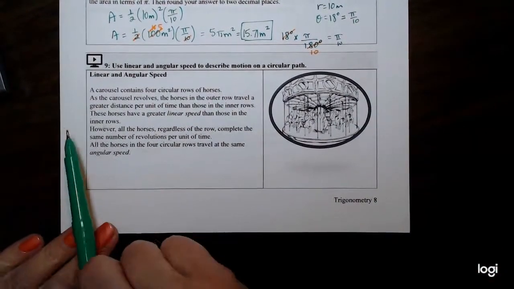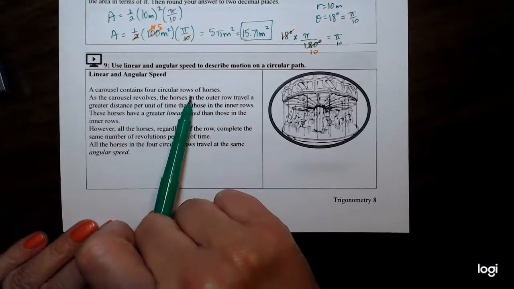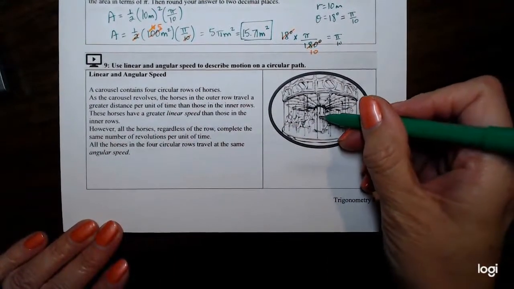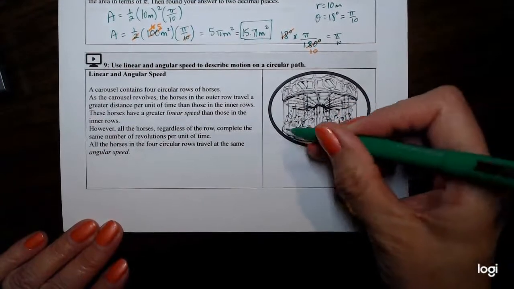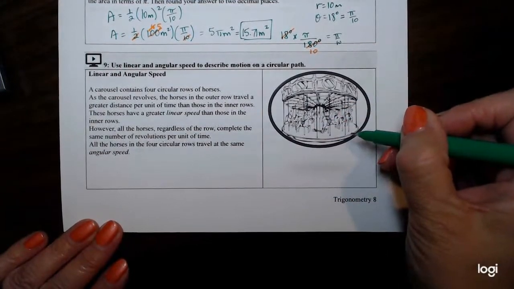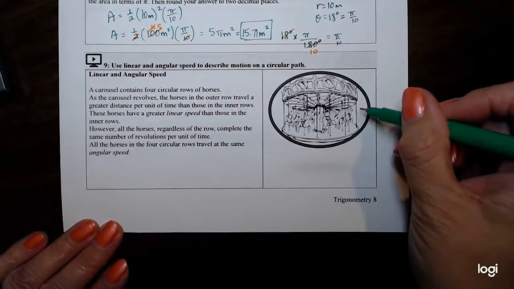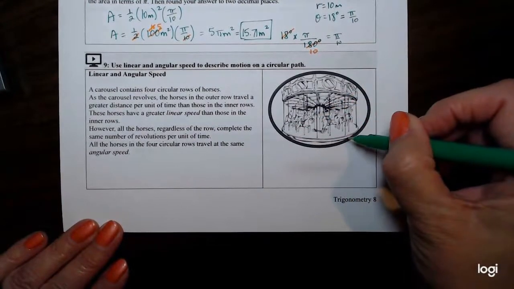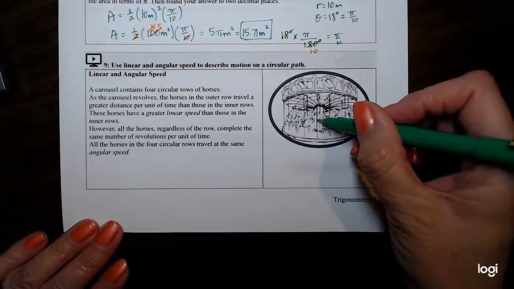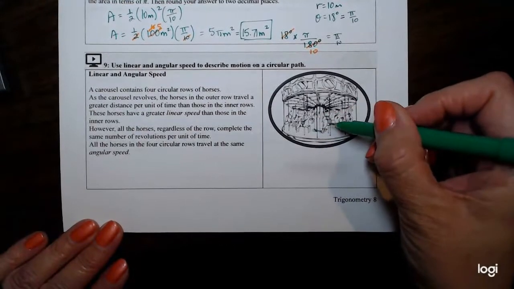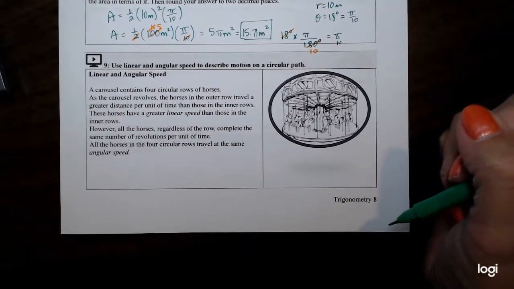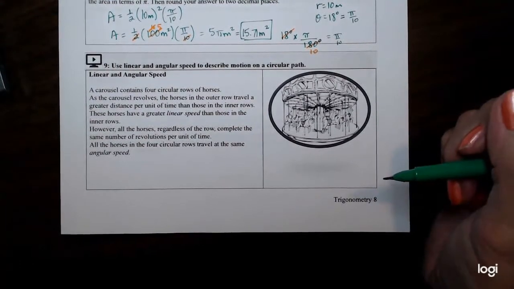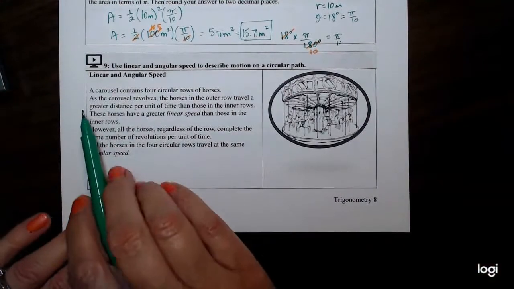So this says a carousel contains 4 circular rows of horses. There'll be some on the inside row, middle row, and then lastly an outer row of horses. You can imagine a horse in the outer row is going to travel a further distance around the circle than the horse on the inside row. It has a smaller circle to cover. So their distances are different. Their speeds are different. Maybe not. So let's see what this says.